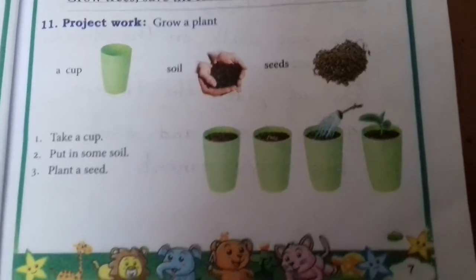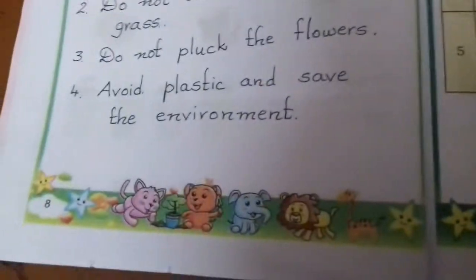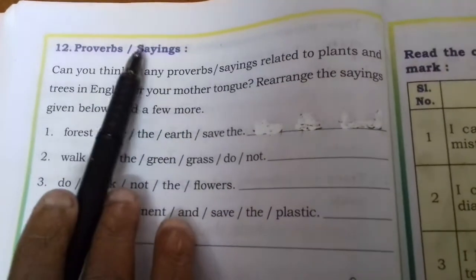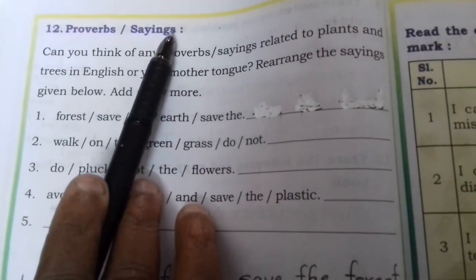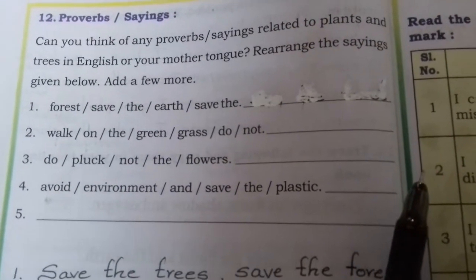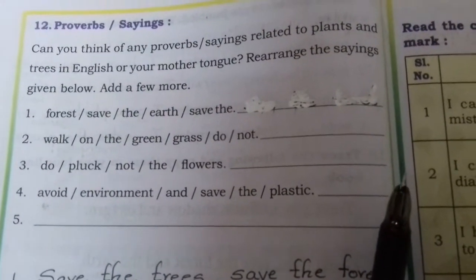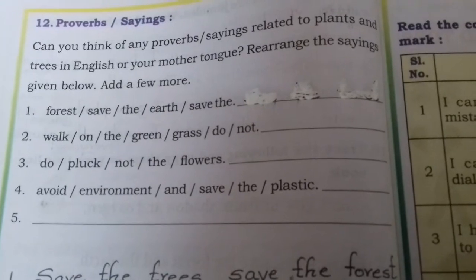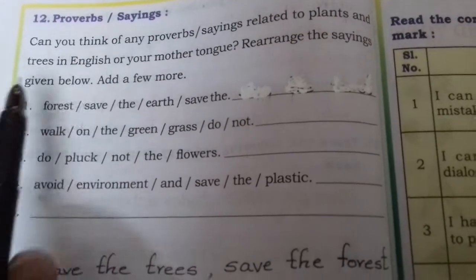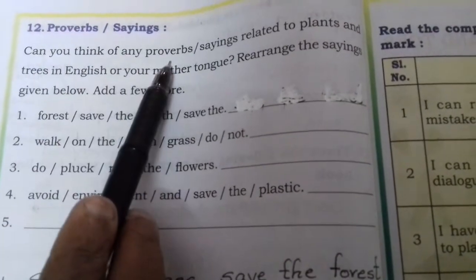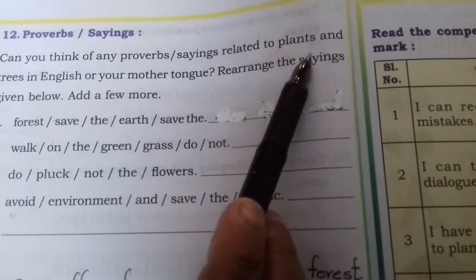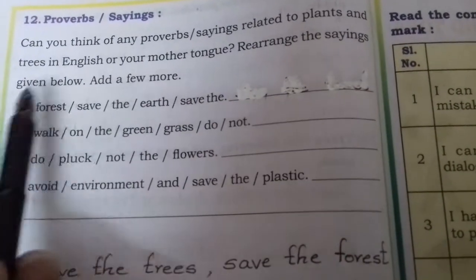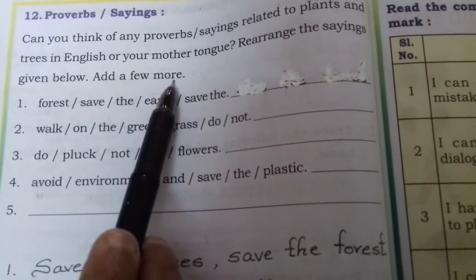Now let's go to page number 8. Page number 8 says proverbs or sayings. Proverbs are sentences that have a lot of meaning. Okay, children? It's a sentence that is apt, that is correct, and it has a deep meaning in it. Can you think of any proverbs or sayings related to plants and trees in English or your mother tongue? Rearrange the sayings given below. Add a few more.